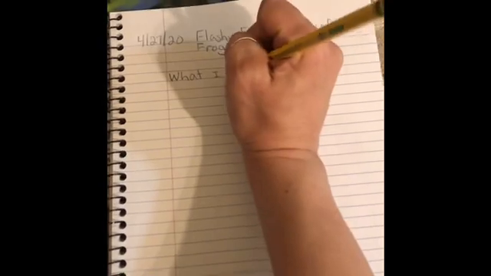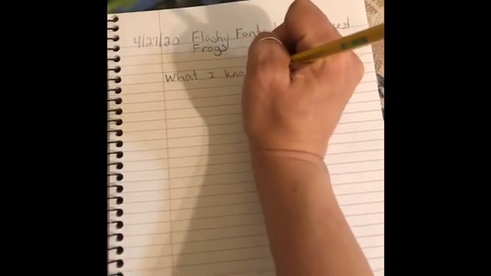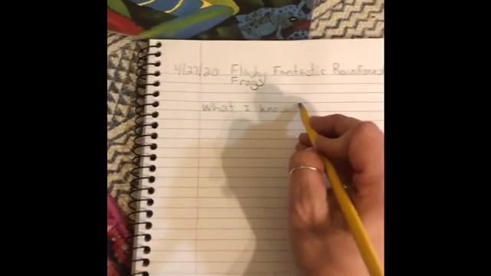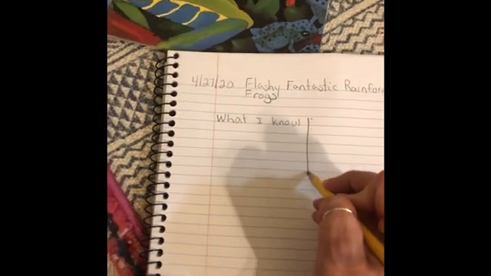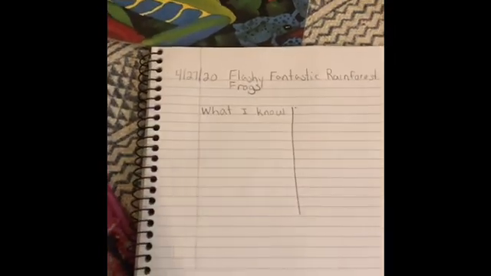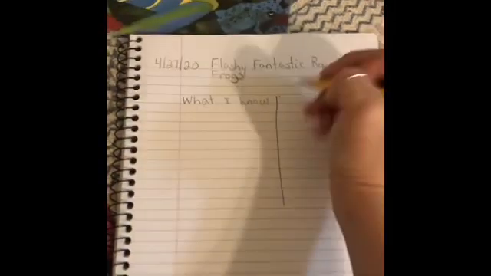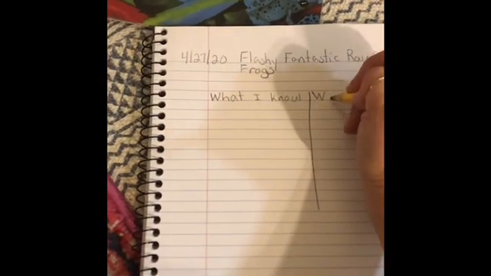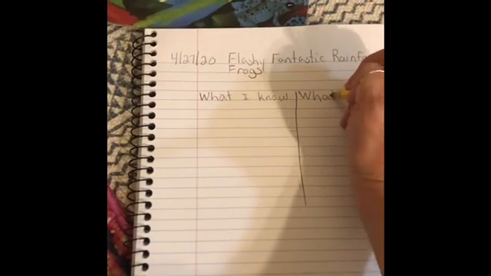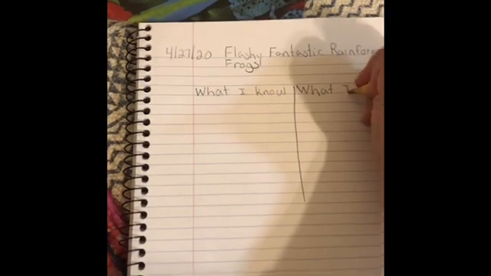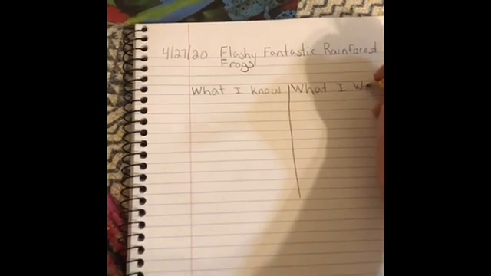No biggie. What I know. I'm going to make this a column by drawing a line. And you know what? I'm just going to draw that line for now. And what I wonder. I can box it in later. I don't need to do that right now. I want to make sure I have plenty of room.